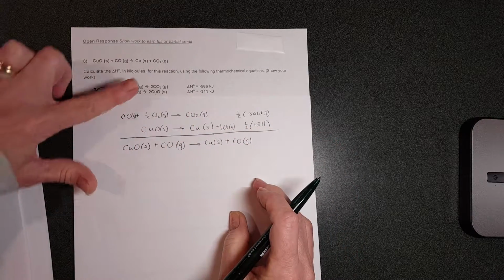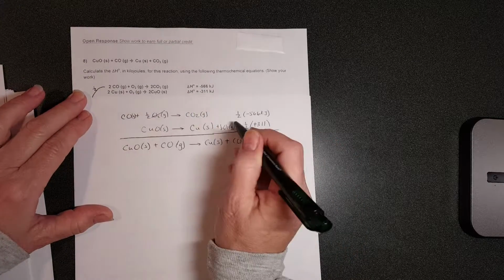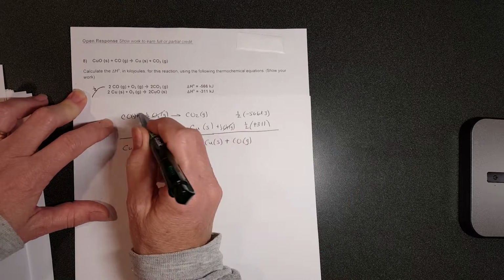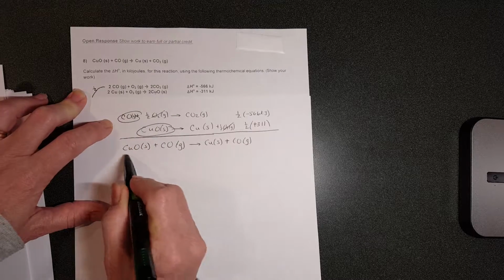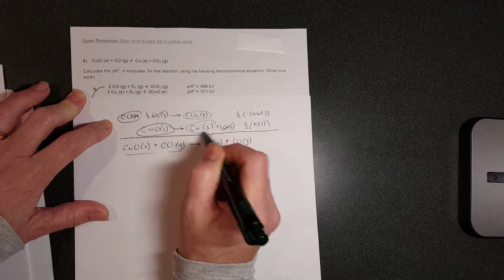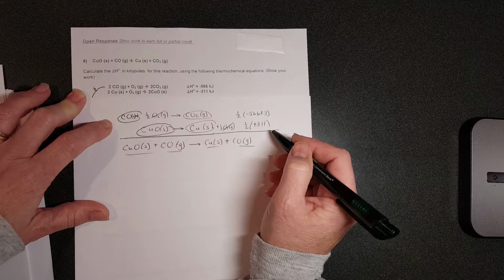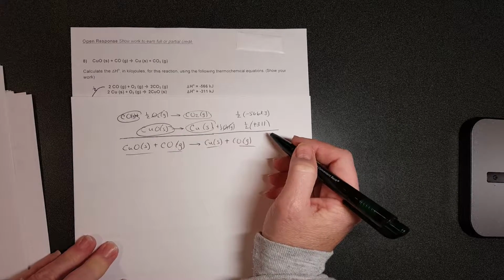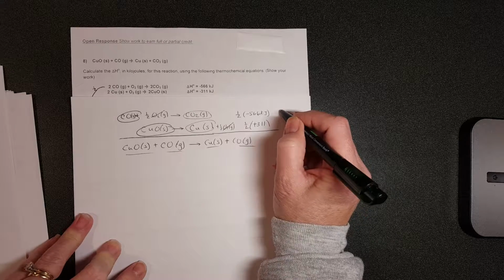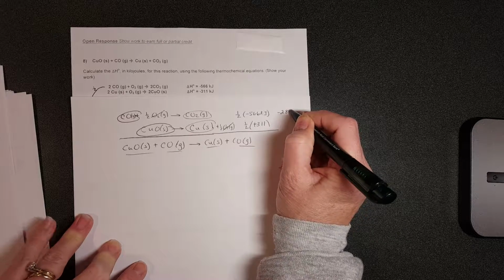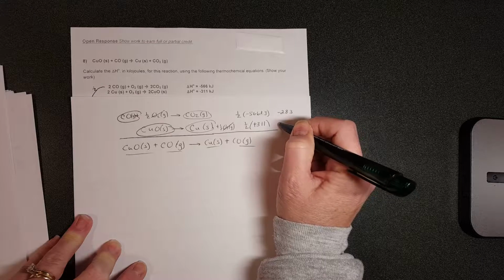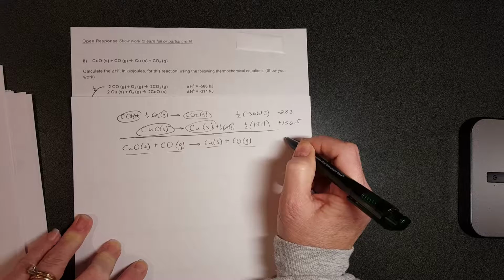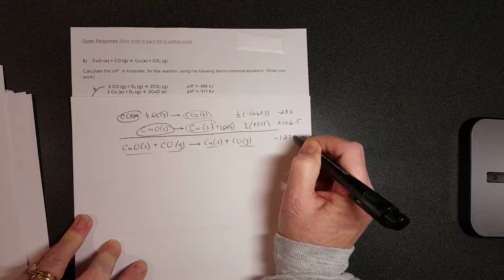And now, when I add these, this half O2 cancels that half O2, and I have everything that I want. I have CO gas, CuO solid, CO2 gas, Cu solid. I'll add these up, and when you do that, you should get minus 127. So this would become minus 283, and this becomes plus 156.5, and that becomes minus 127.5 kilojoules.